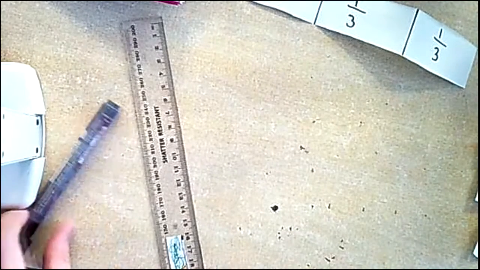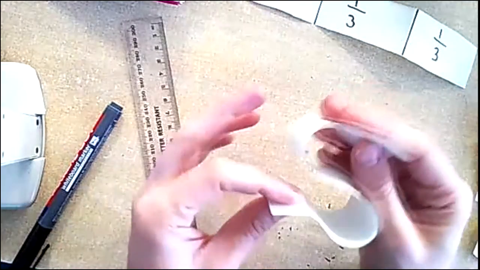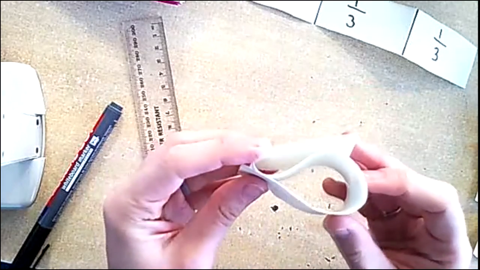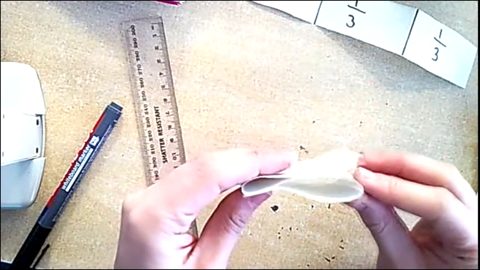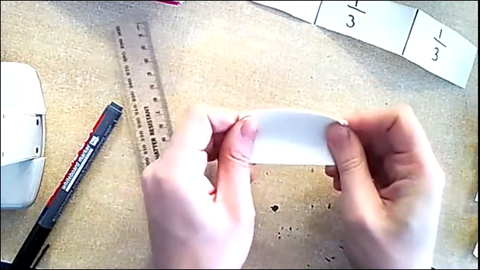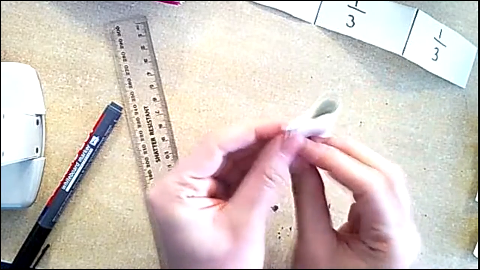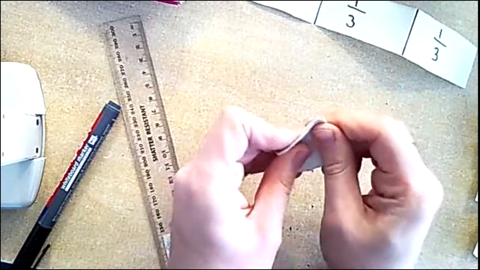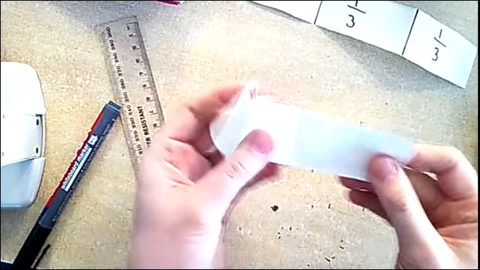So you can pause the video, guys, if you need to. Do that S again. Try and make it as equal as possible. And then fold it in half. Okay. So you've made your thirds and you've folded it in half.